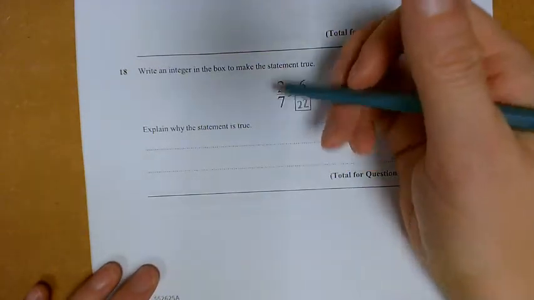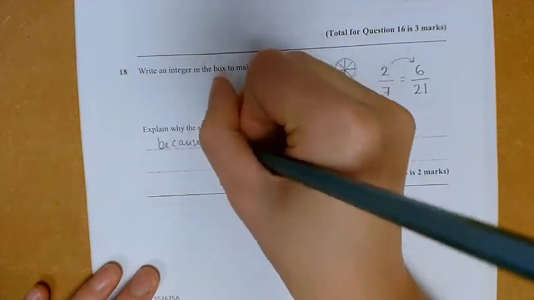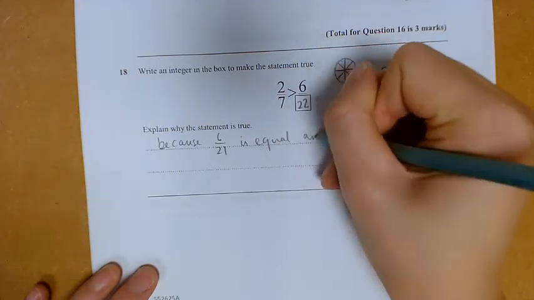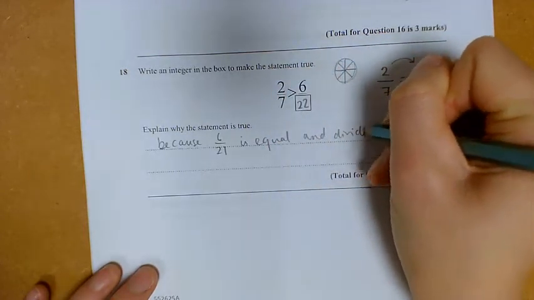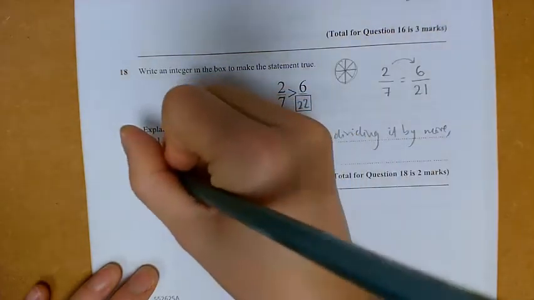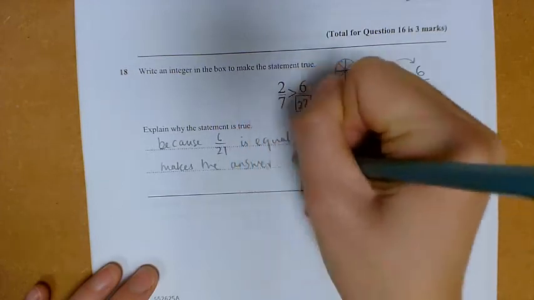So why is that true? Because 6/21 is equal, and dividing it by more makes the answer smaller.